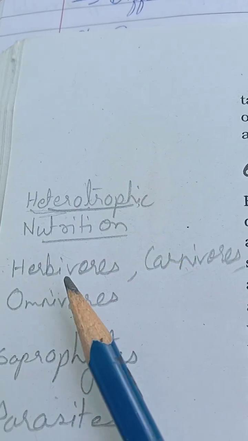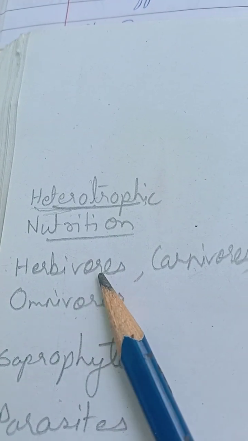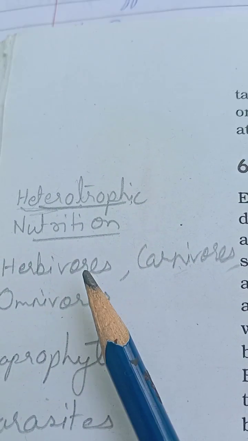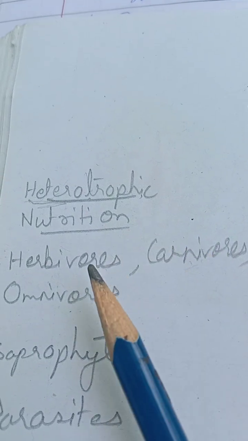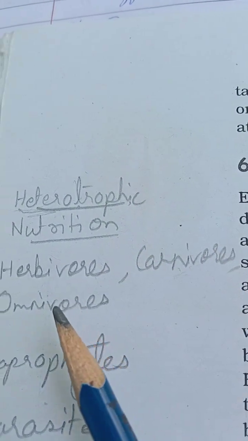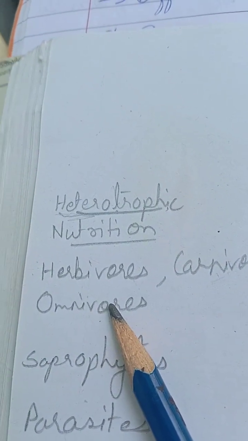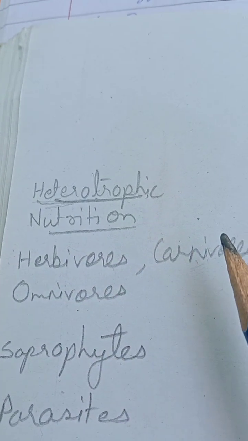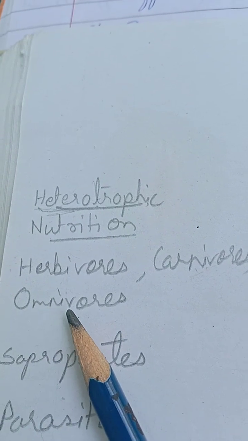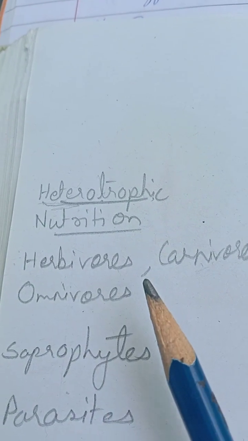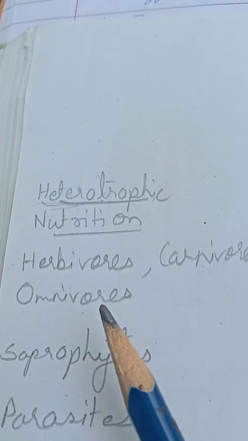That means they eat the plant eaters, so they are eating the animals. And omnivores are those organisms which can eat both plants and animals, omnivores like us. I'll show you some pictures.